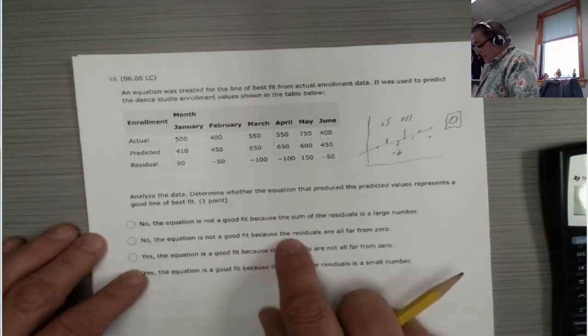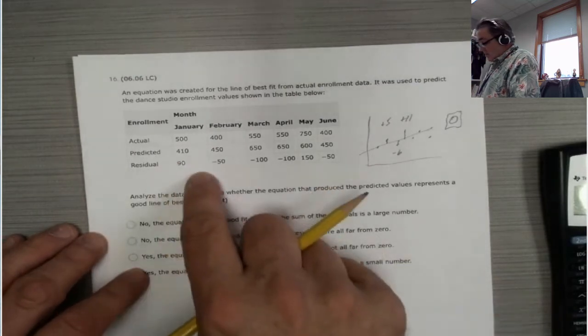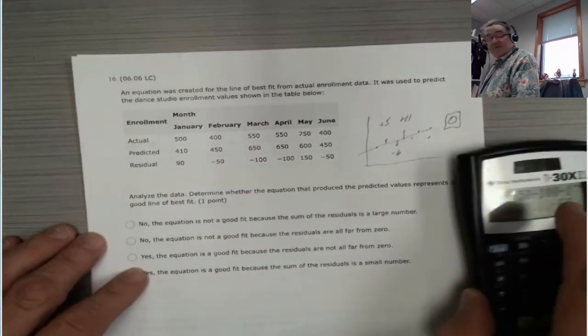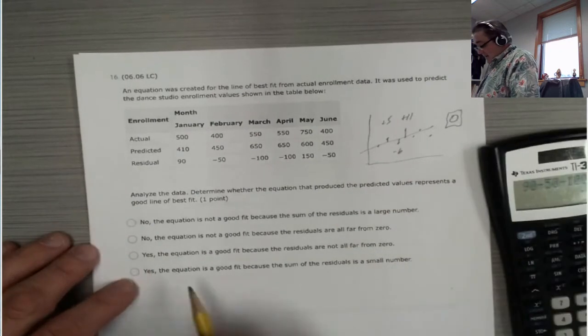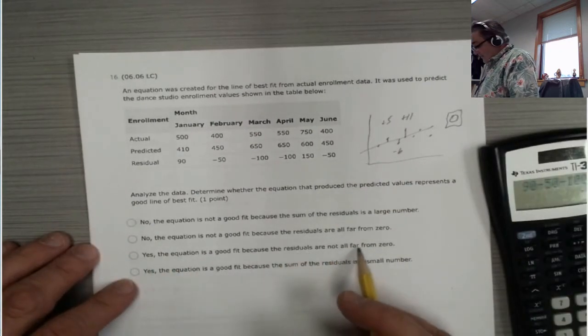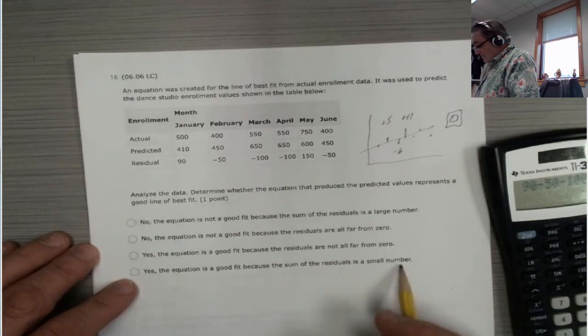It's not a good fit because the residuals are all far from 0. It doesn't matter if they're all far from 0. It's their total that matters. So it is a good fit because they're not far from 0. Or it is a good fit because the sum is a small number.